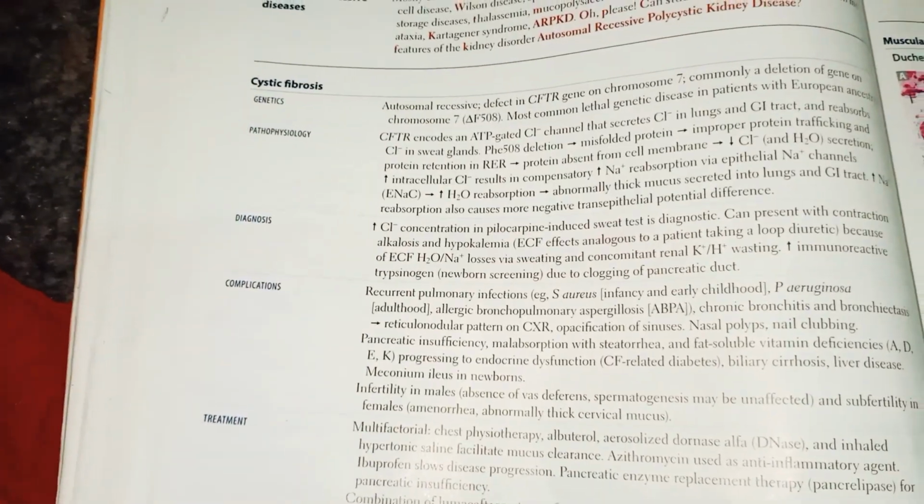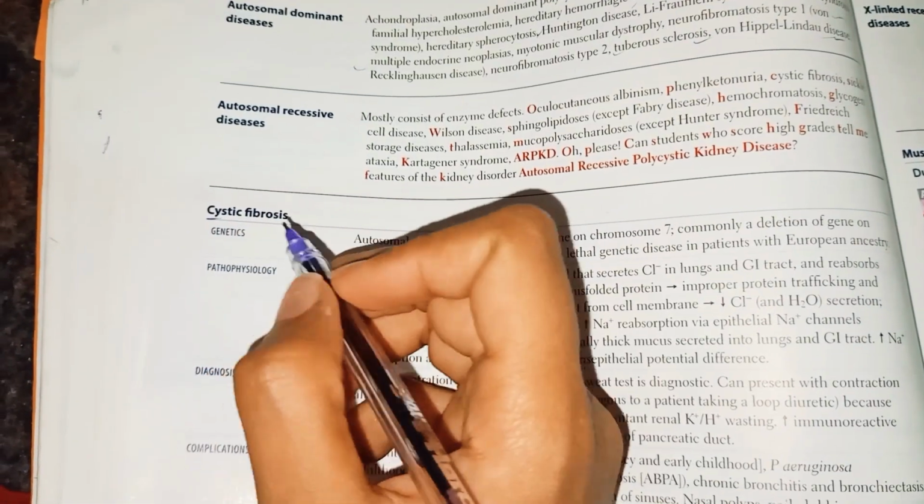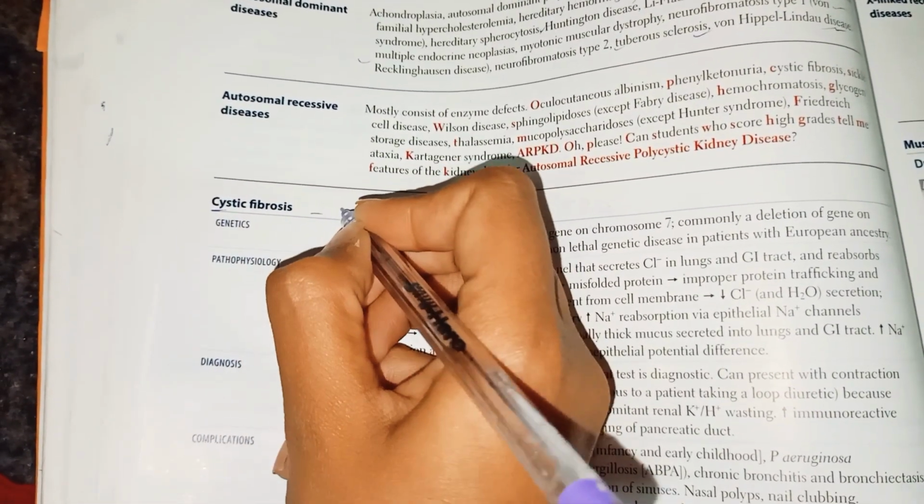So always remember, cystic fibrosis means there's a problem in chlorine. How to remember that? C for C. Cystic fibrosis, C, triple C is the mnemonic for this.